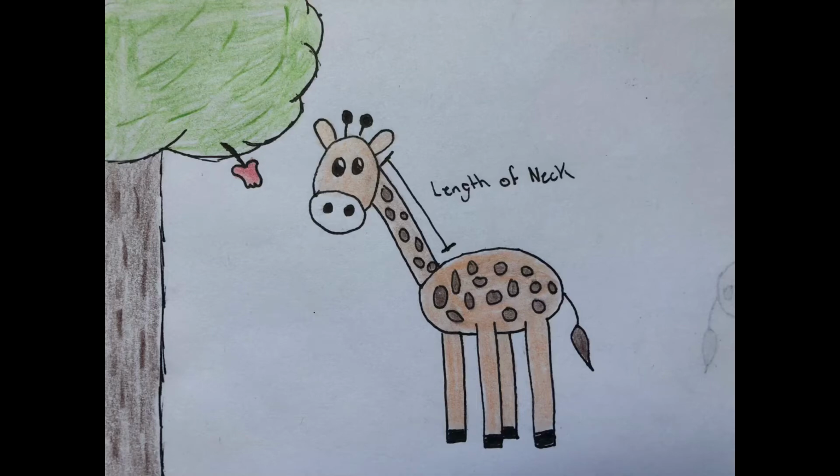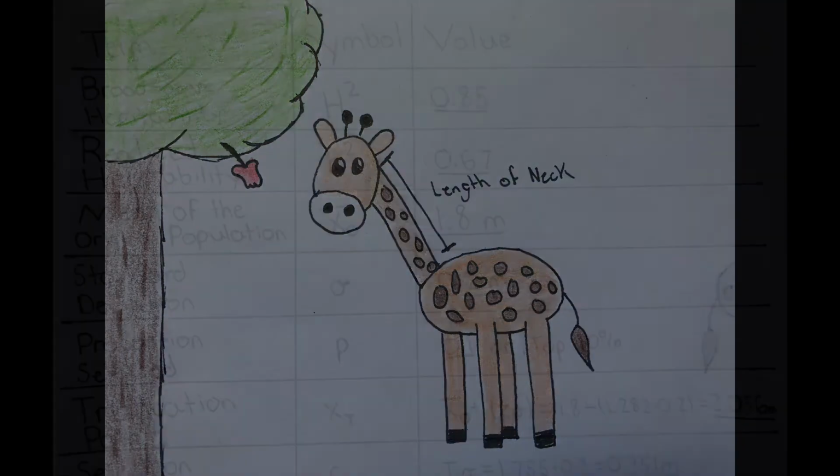Hello, in this video I'll cover my mass selection experiment that aims to increase the average neck length in my giraffe population. The general idea is to take the giraffes with the longest neck and breed them in the hopes of their offspring having longer necks.